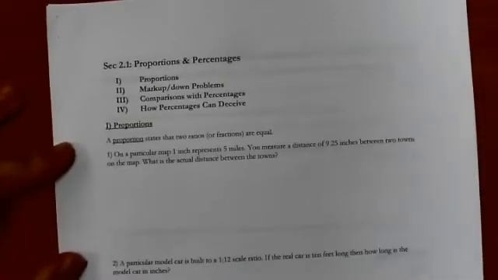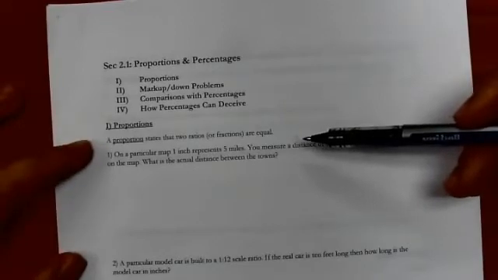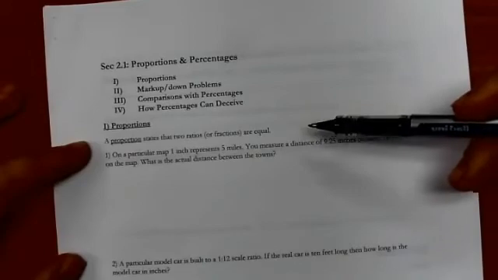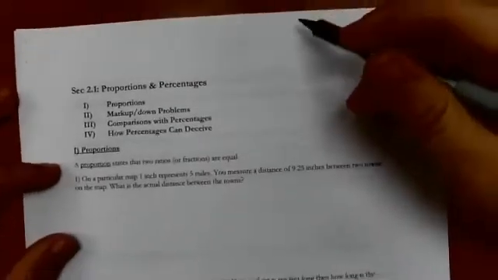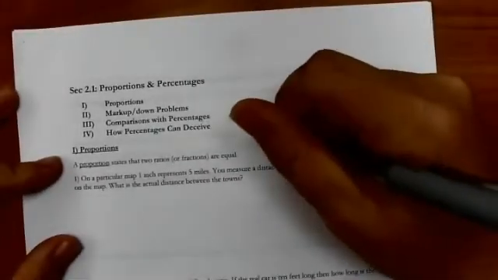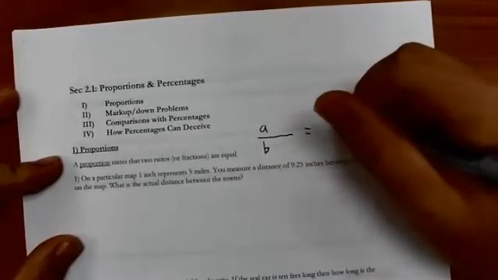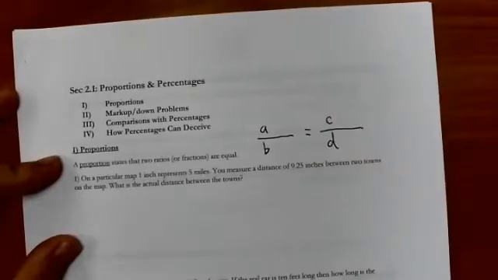So we'll open up with proportions. A proportion states that two ratios or fractions are equivalent. So a proportion will always be of this structure: A over B equals C over D.